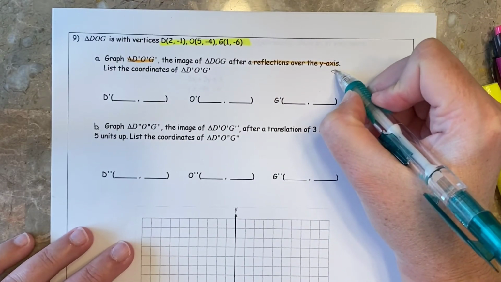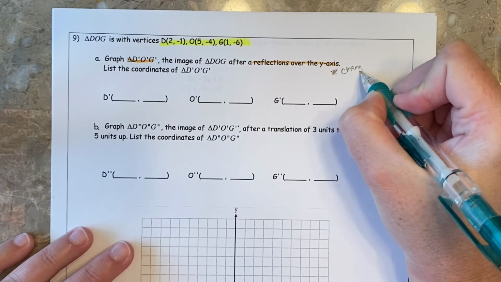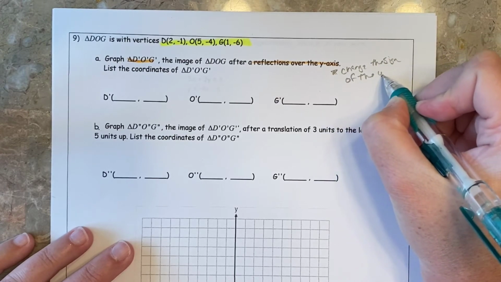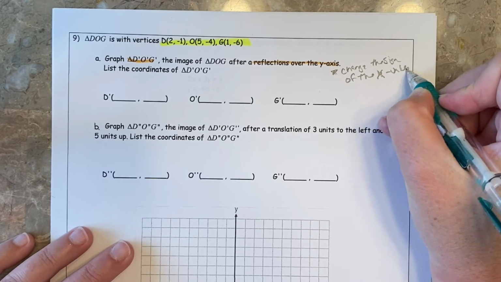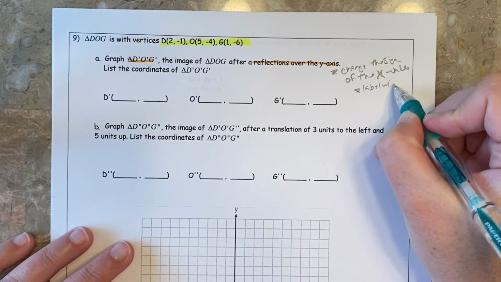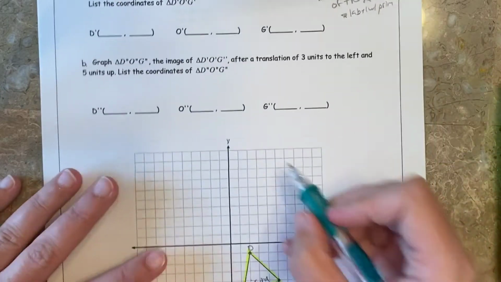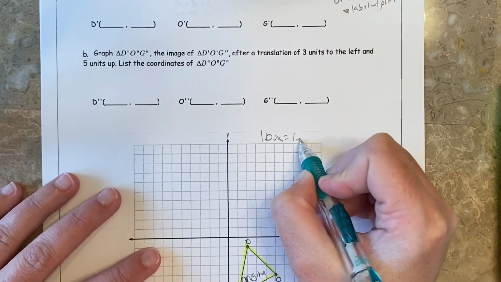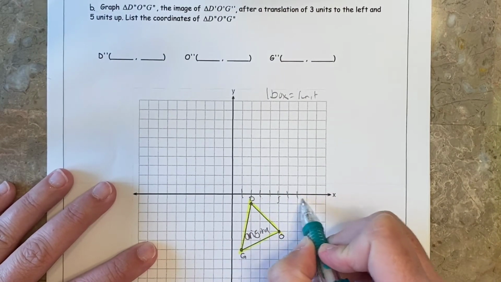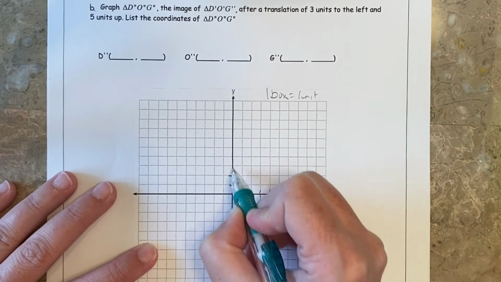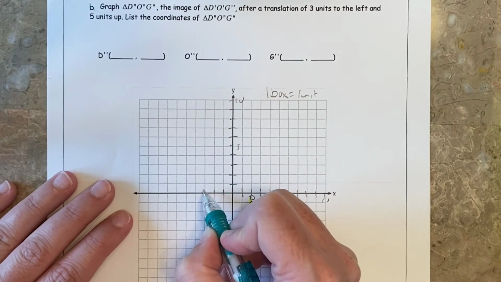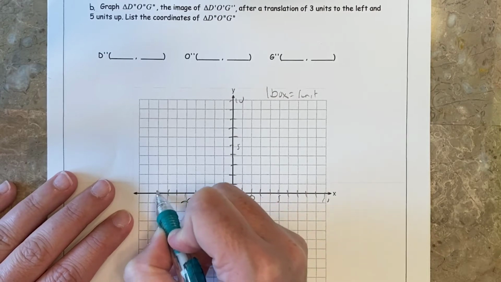So reflecting over the y, remember the rule, you change the sign of the x values. So reflect over the y, you change the x. And don't forget, you want to label with primes, okay? So 1 box equals 1 unit. Let me set this up really quick. Seven, 8, 9, 10. Go into our negatives.